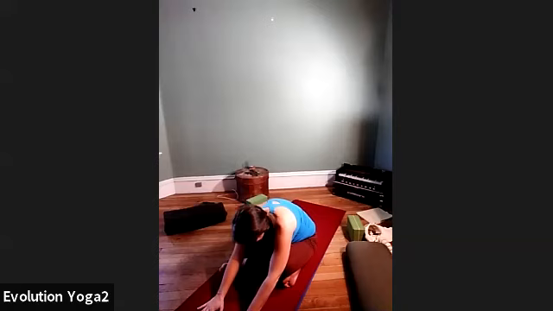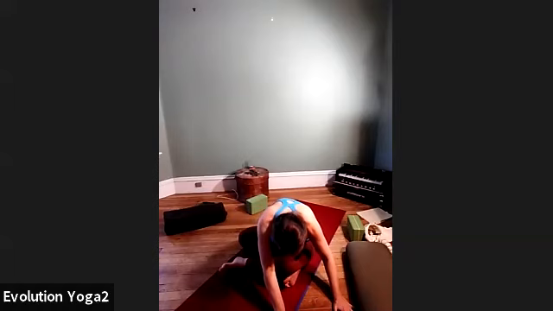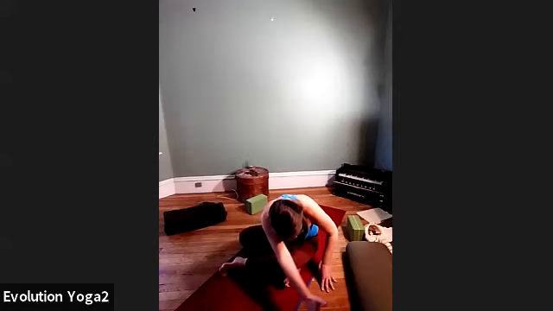Stay here with the hands facing forward, or option to start to come over towards that front leg. So I'm moving over to the right side. You might be doing the other side. Whichever leg is in front, keep the opposite buttock in contact with your mat. And stay here, but you can start to add a twist in.